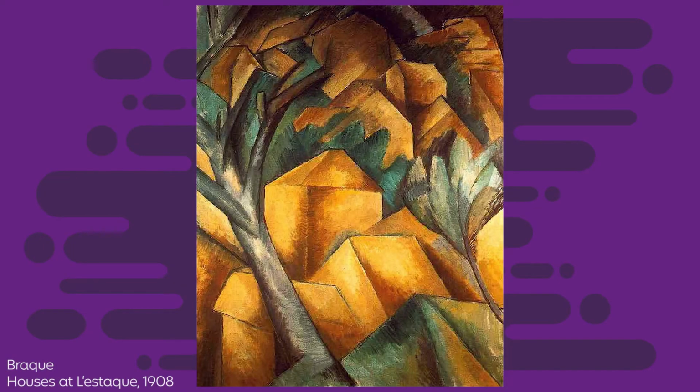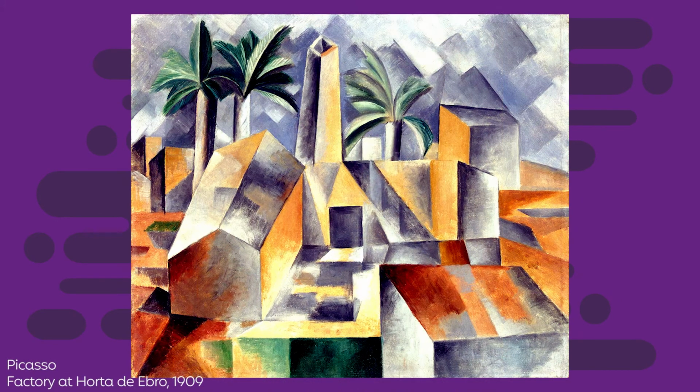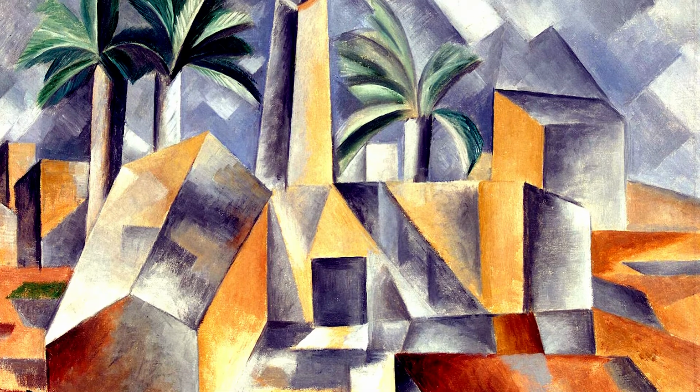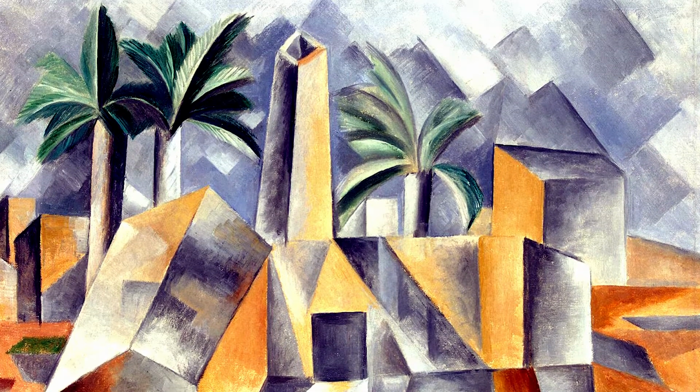Here are a bunch of houses drawn in this style, in another early Cubist painting. And what do you think of this painting? Picasso painted a factory. Do you see that even in the sky, which would normally be flat, there are square shapes? Can you point to them?